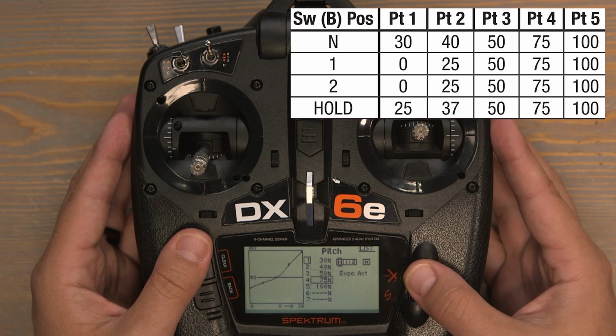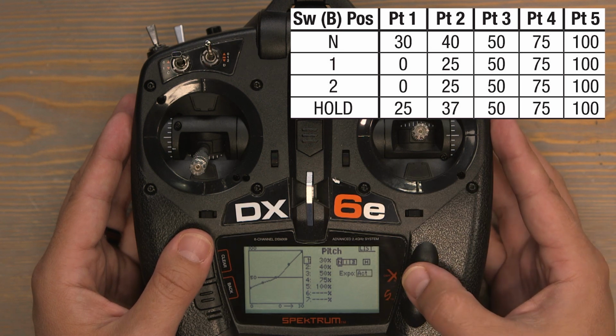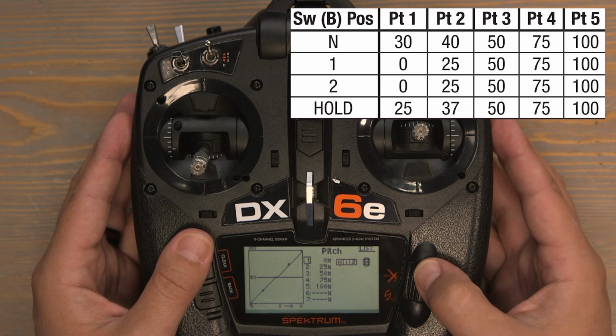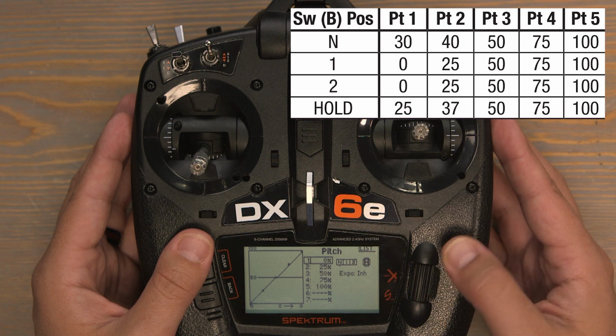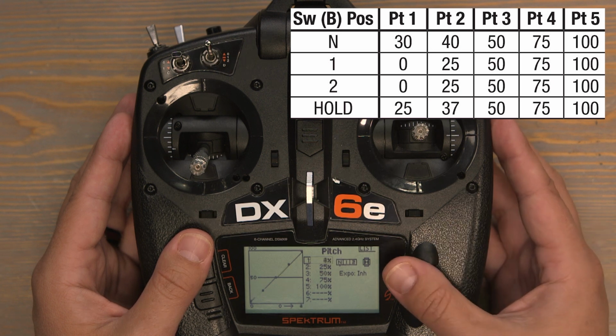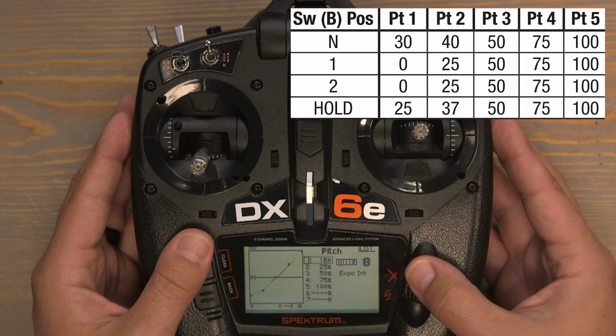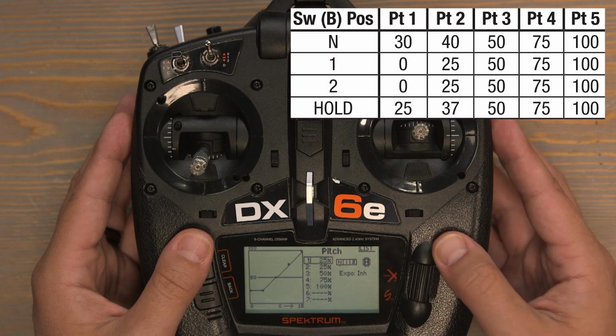So we'll scroll over to the H for the hold position. Click on the H, and now we'll scroll down to that first pitch point, click on that 0%, and we'll bump this one up to 25%. Click to lock in the 25%.